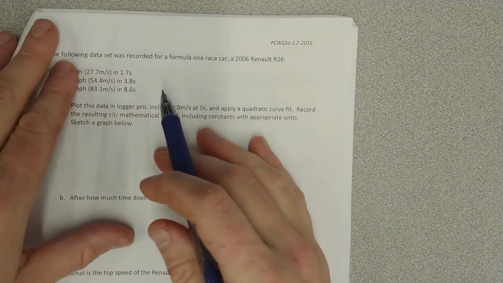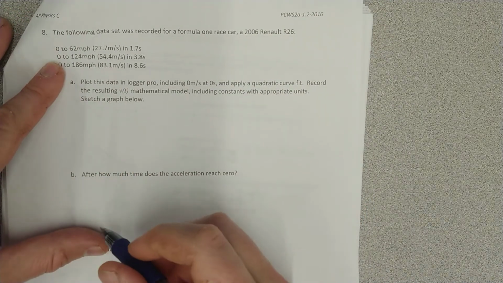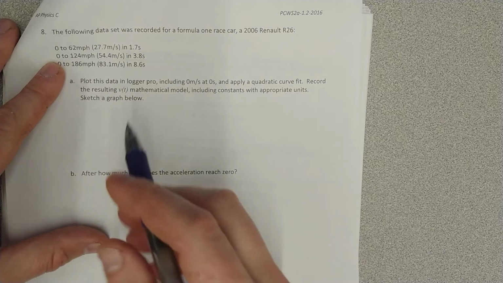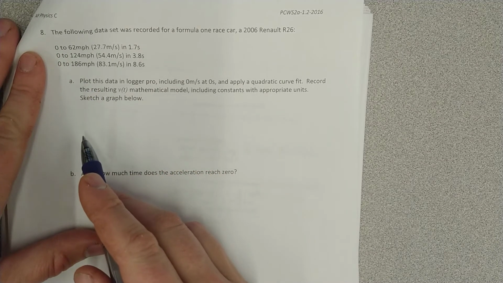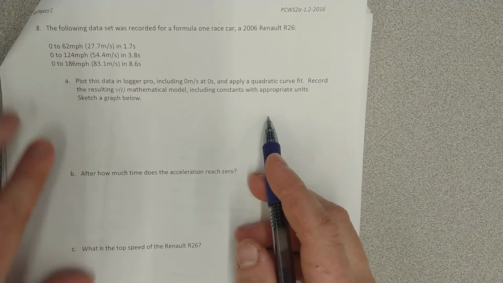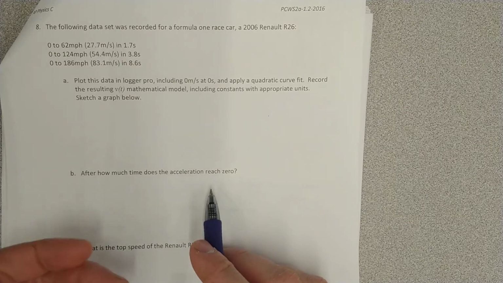Number 8, you really do need to graph this to get the function. It's going to be like a side-opening parabola. You're going to put a quadratic fit line on it, and you'll be able to plot it pretty quick. You're going to write the equation. After how much time does the acceleration reach 0?